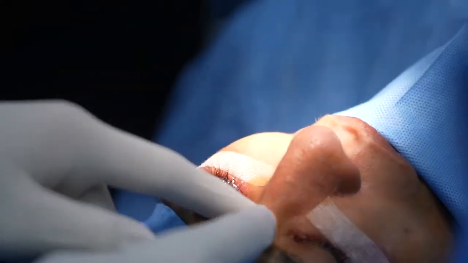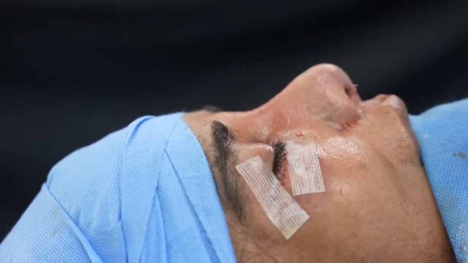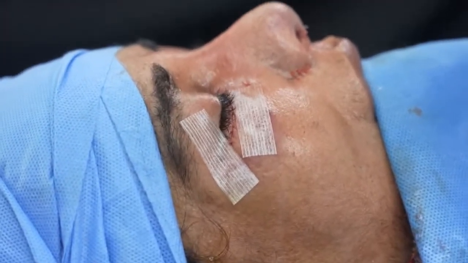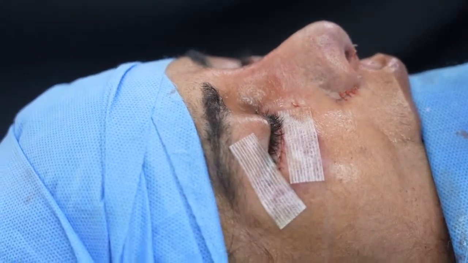Nothing much on the radix. Little bit on the tip, nothing much. Thick skin. We've reduced the alar width. She didn't want much done on the tip. I've corrected the dorsal aesthetic line. That's the view from beneath now.